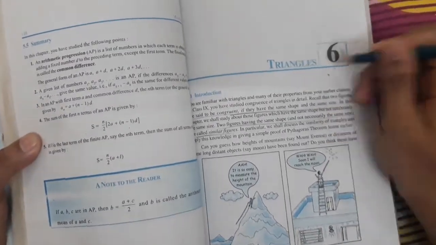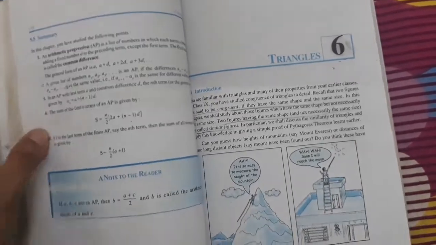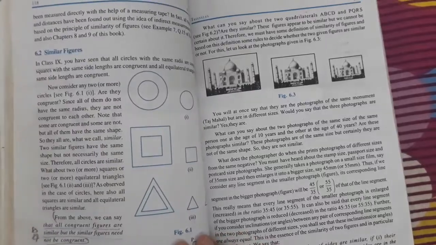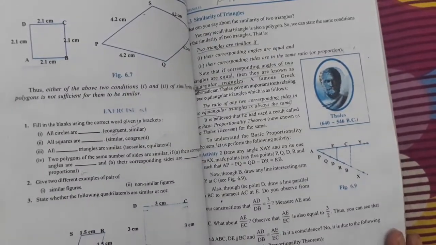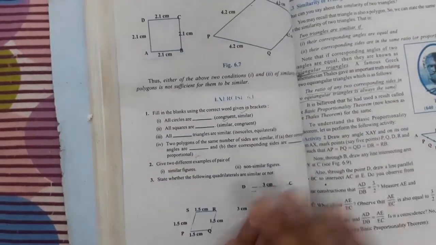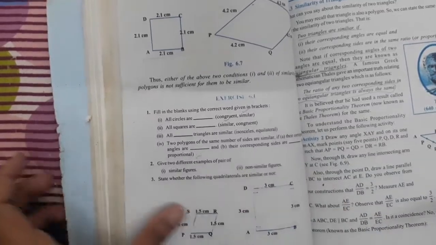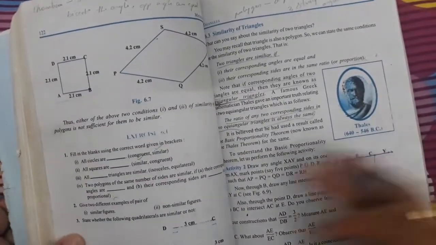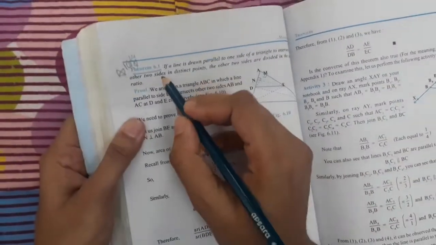The triangles chapter is a very important chapter. You have to solve almost every question in this, all the theorems, all the problems, everything is important. But still I'm going to give you the important questions which came in the previous papers. So let us begin here. In the first exercise we don't have anything much important, but as we go ahead from the second exercise, this theorem is very important, which is Thales theorem, or you can say theorem 6.1.